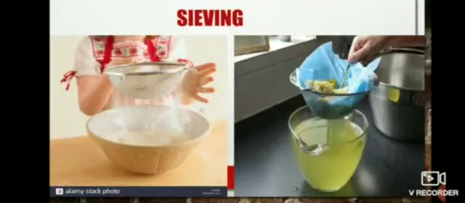Is the water clear after sieving? No, the water is not clear. While passing through the sieve, some mud particles also pass with the water. Next question. Is the water clear after sieving? That's over. Can you filter mud water with a filter paper?